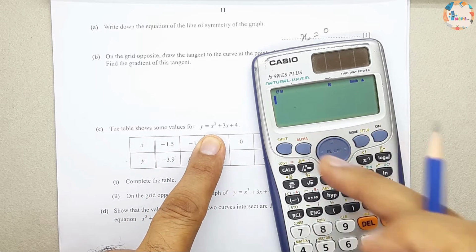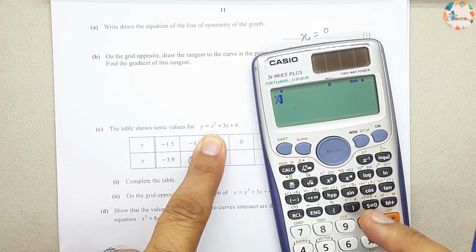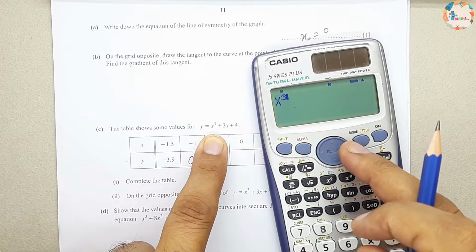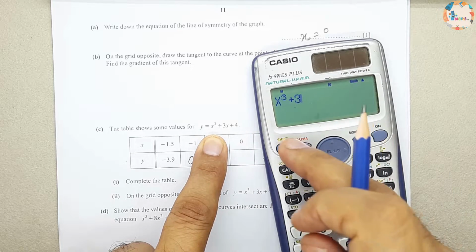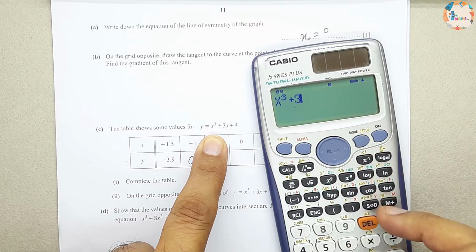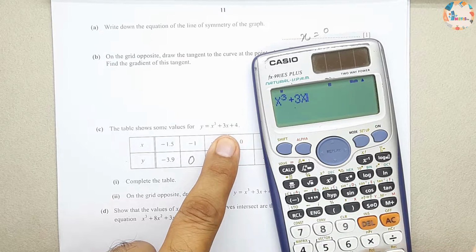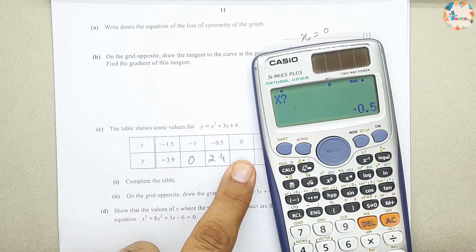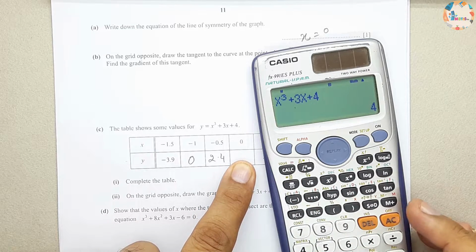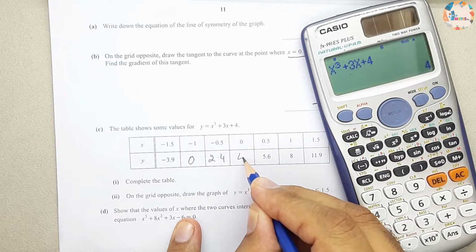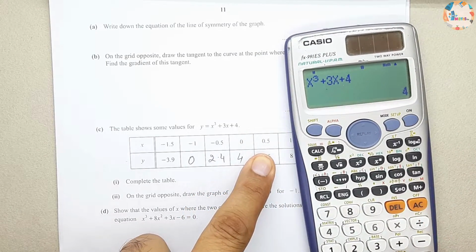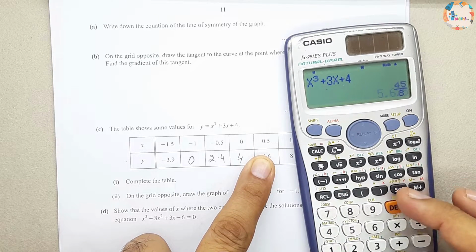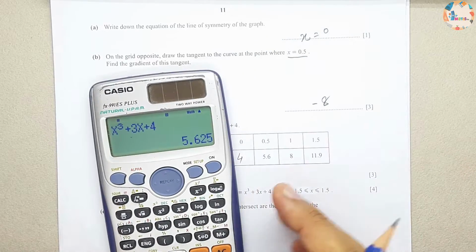So x cubed, so this one will be alpha and this will be cube, and then plus 3 alpha, alpha will be this one, and plus 4, and calculate for 0, this will be giving us 4, so this is 4. Then we can check for 0.5, so calculate for 0.5, this will be equal to 5.625. Okay, this is correct.